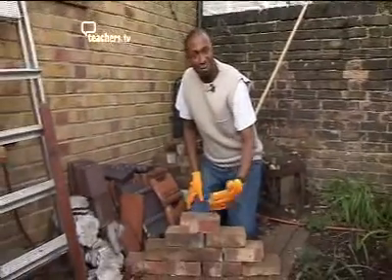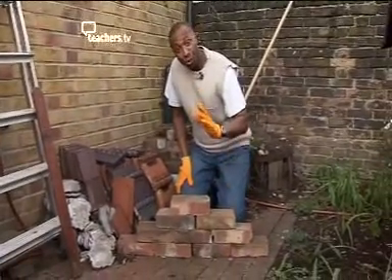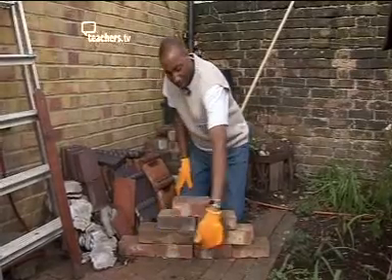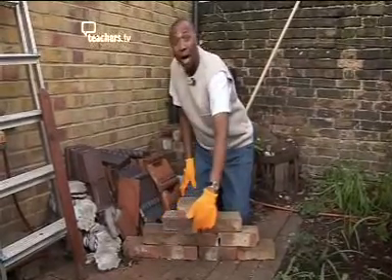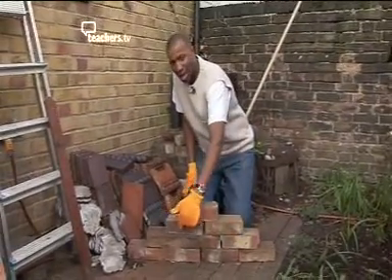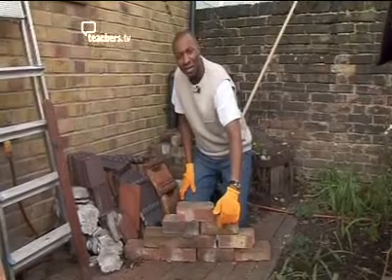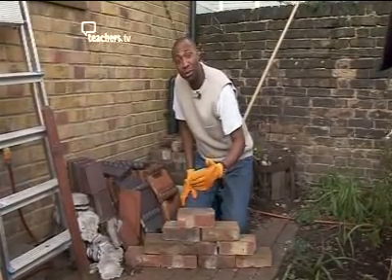Here is a pile of bricks, and each row has one brick more than the row above it. How many bricks will I need for 10 rows?